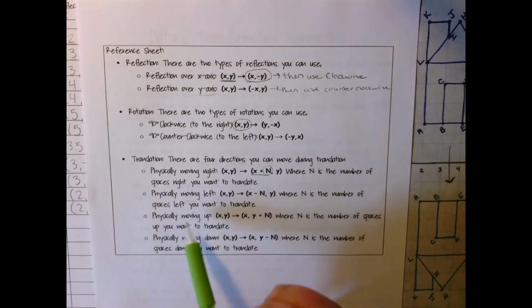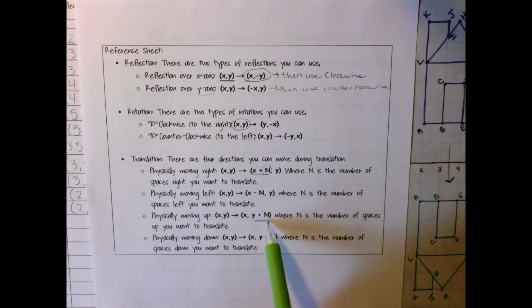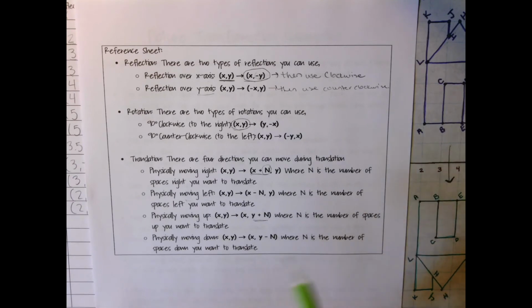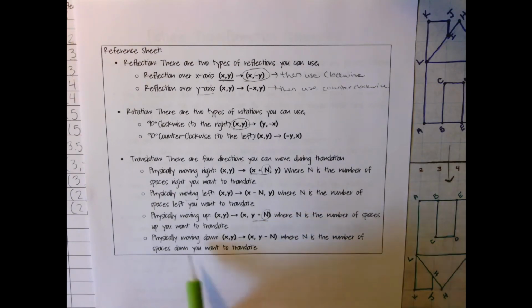If we want to move our image upwards, that's going to be a change in our y coordinate. So we're going to add however many units we want to move it upward to each of our y coordinates. And then if we want to move it down, we're going to subtract that same number of units we want to move it down from each of our y coordinates.